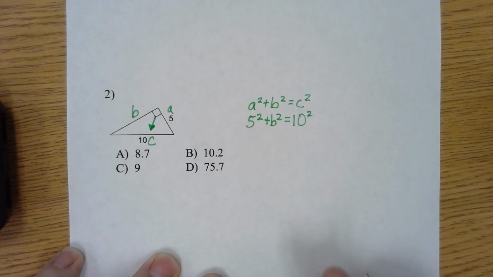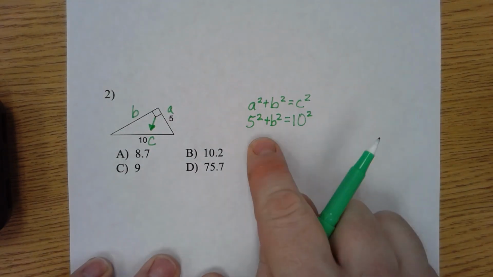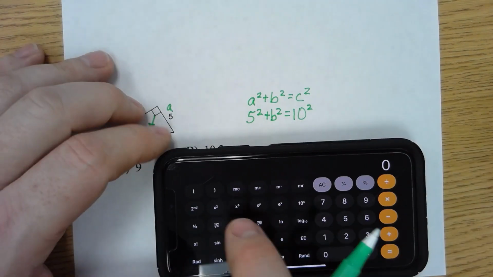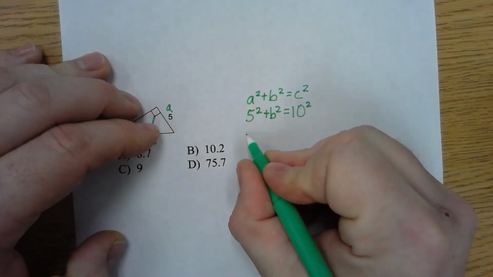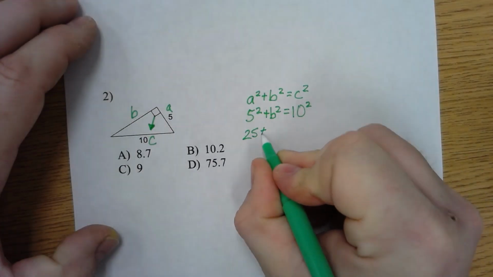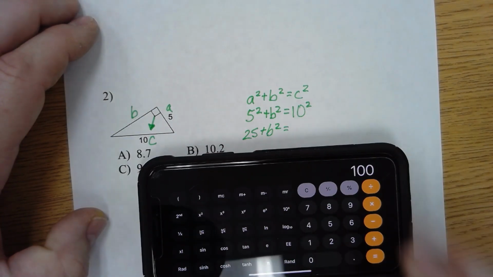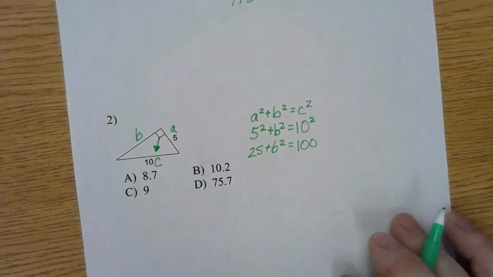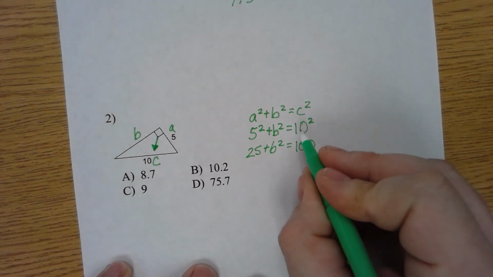The first thing we do is find the squares. So 5 squared is 25, plus B squared equals 10 squared, and 10 squared is 100. Now, a little different from the first example, we're going to solve using inverse operations.